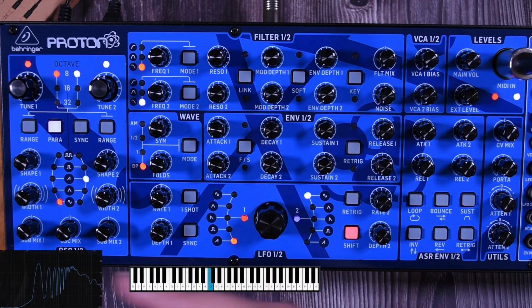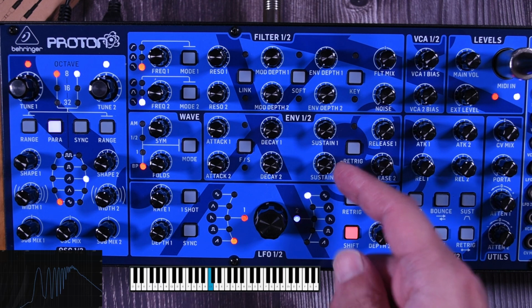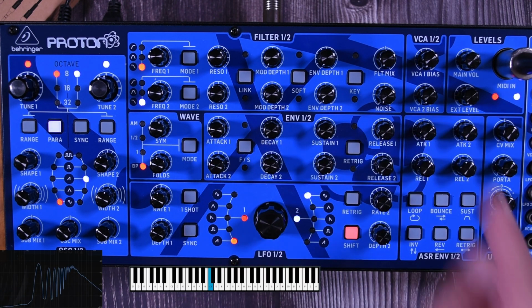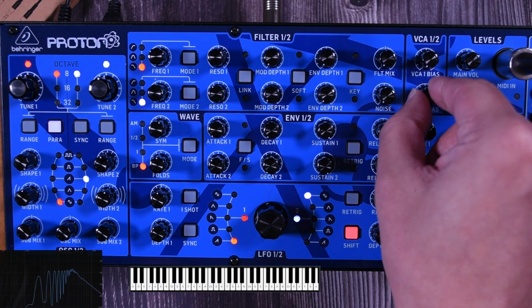So now the sound goes to filter number 2. Then, of course, it still listens to the envelope. If I do a little bit of envelope 2, notice that the VCA2 is still reactive to the envelope 2. And of course, we can leave it open.